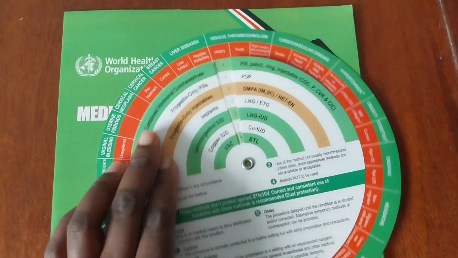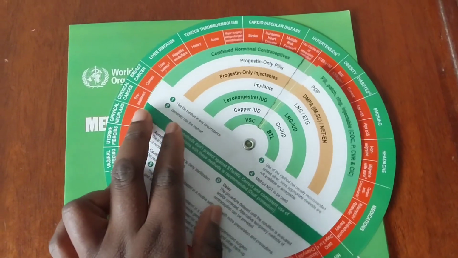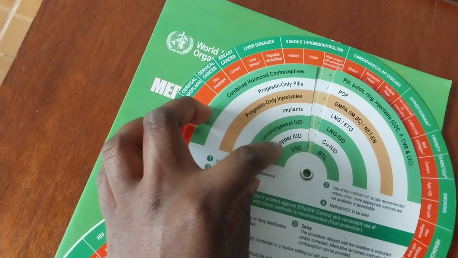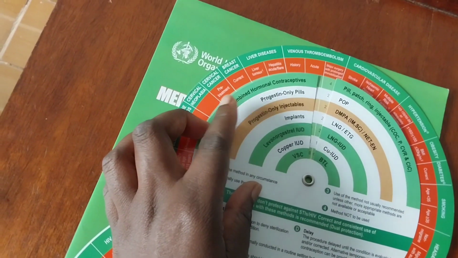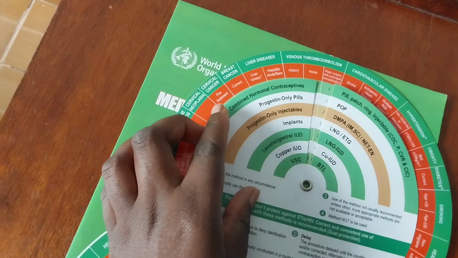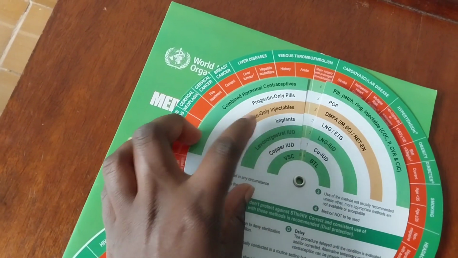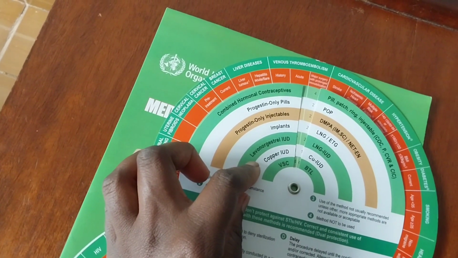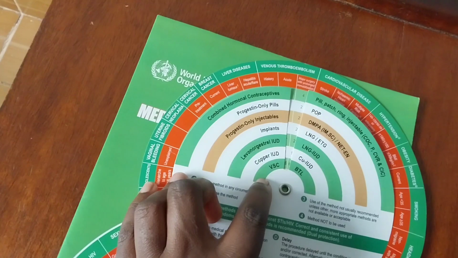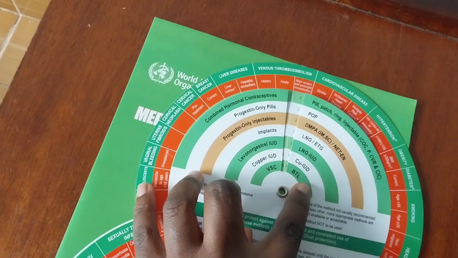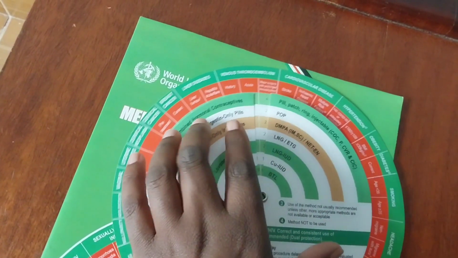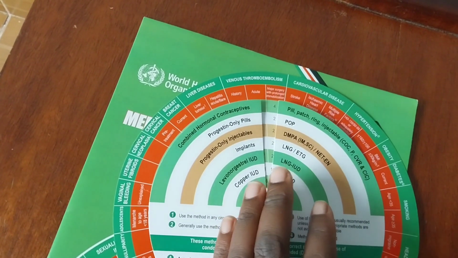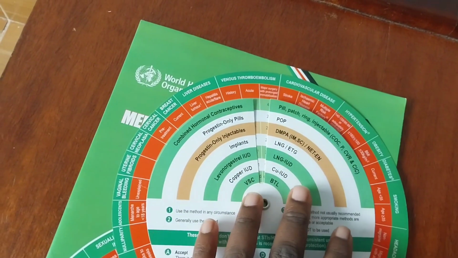As you can see, it is rotating like this. Here you've got various types of family planning. You've got pills, which are progesterone only, and you have combined. You've got injections, you've got implants, you've got IUCD, both copper and levonorgestrel IUCD. Then over here we've got permanent methods, whereby you've got vasectomy and BTL. So this section is just giving you the family planning methods that you can use.